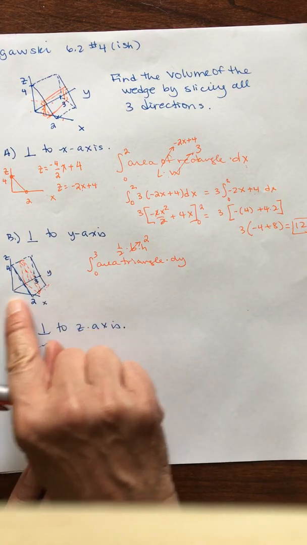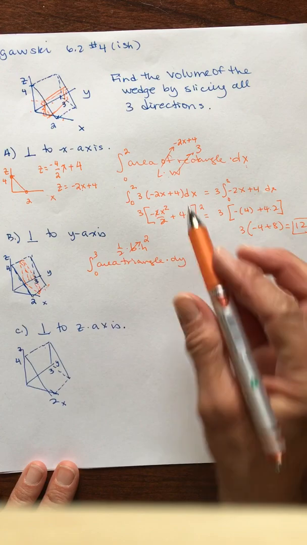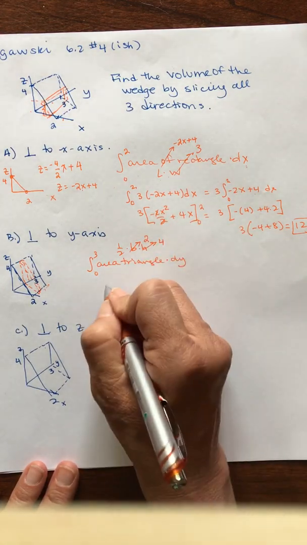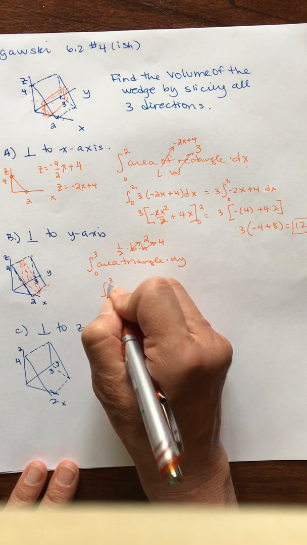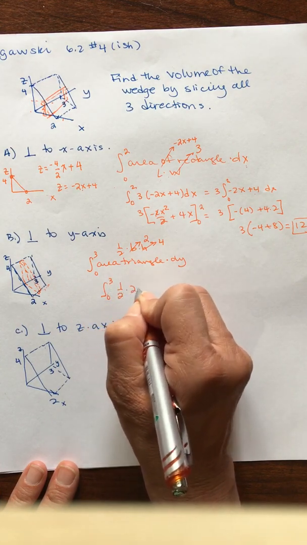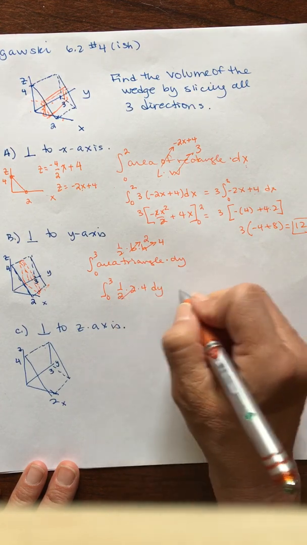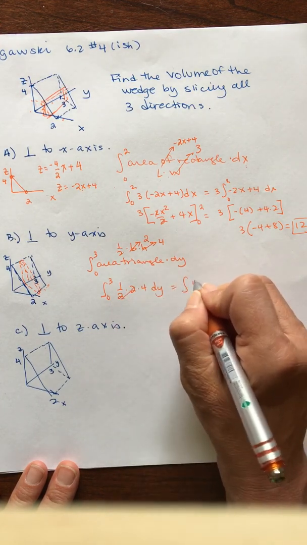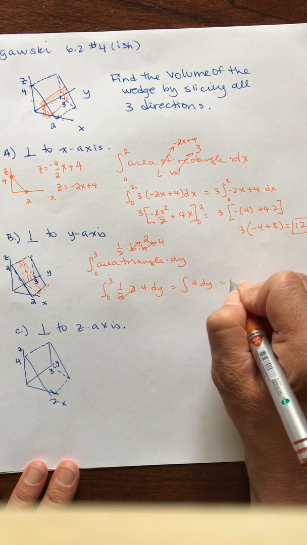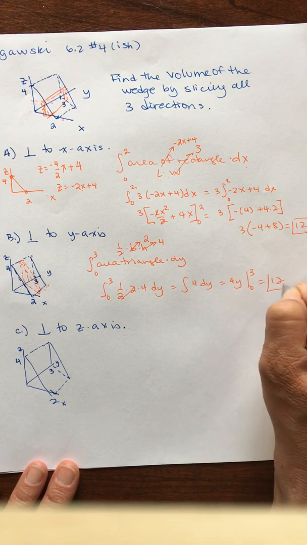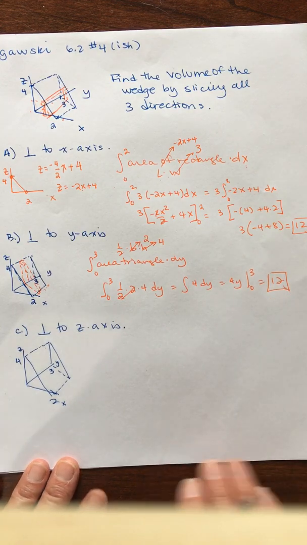For each of those triangles that we would draw going along there, the height is the z value, which stays constant at 4. So 0 to 3, 1/2 times 2 times 4 dy. So we're just integrating 4 dy. So 4y between 0 and 3, also 12. Oh, that was much easier.